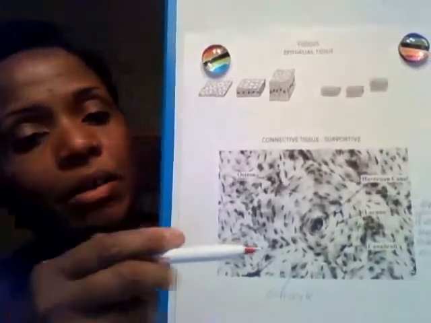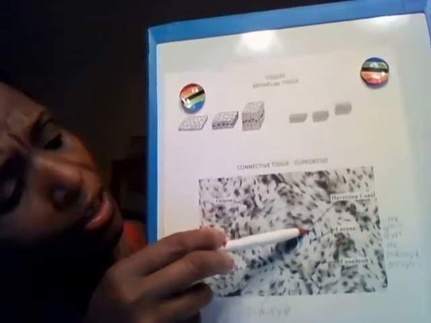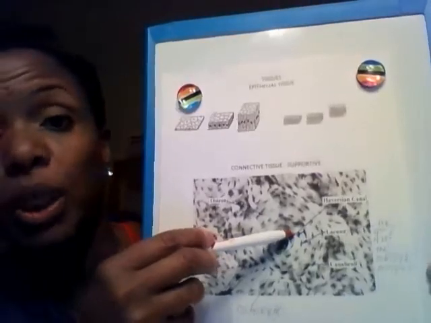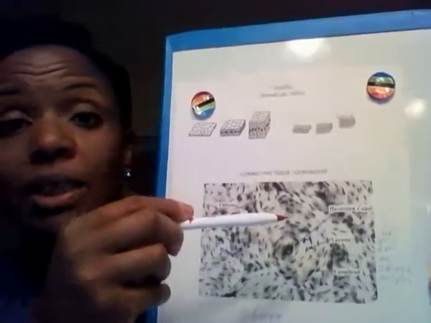So right here, I've darkened in this area to indicate that these are the spaces between the concentric rings of the osteon.